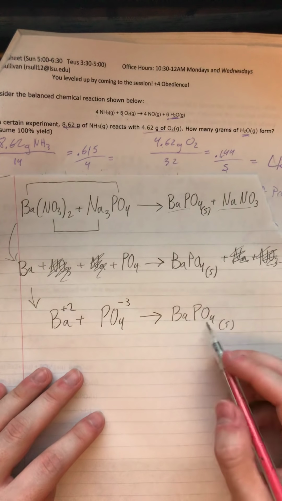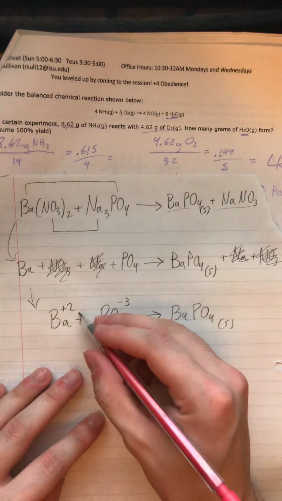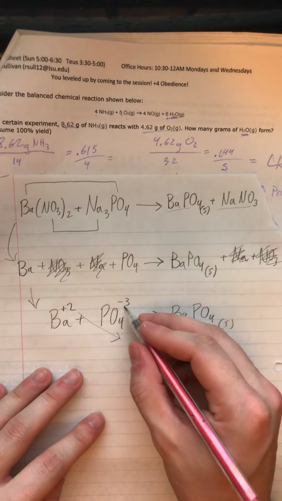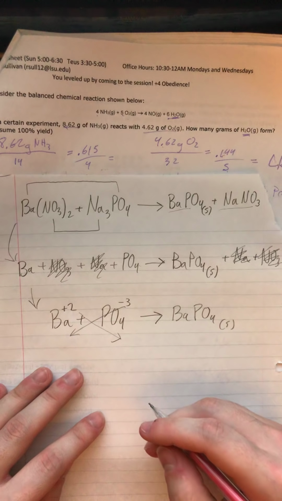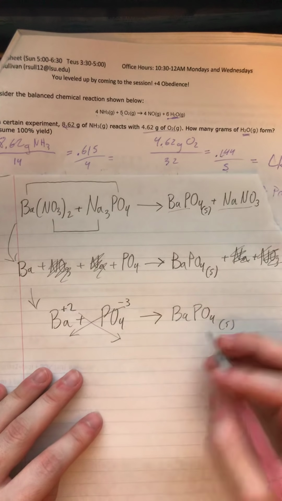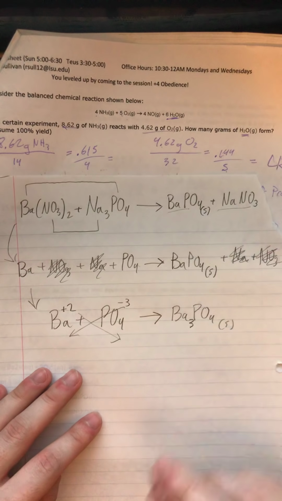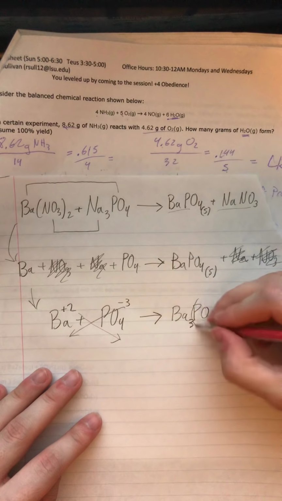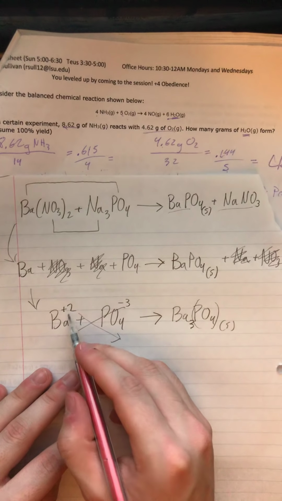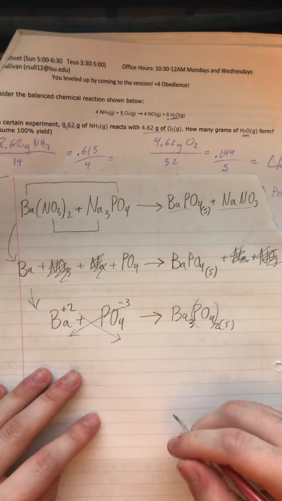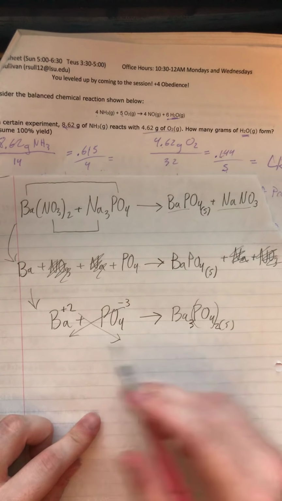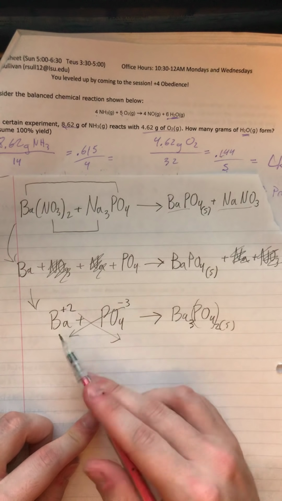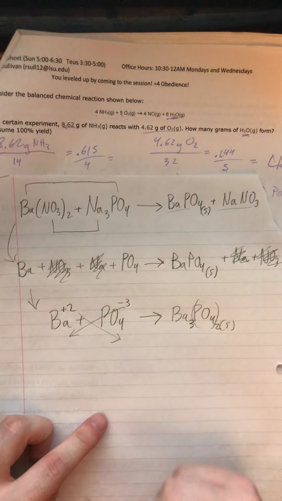Then to find out how they come together here, swip, swap, soda pop. The charges become the subscripts for the other things. So this 3 goes there, and this 2 goes here. Whenever you're doing an ionic compound and you want to see how two things come together, that's what you do, swip, swap, soda pop.